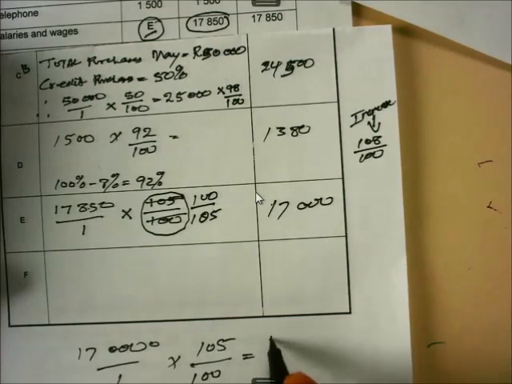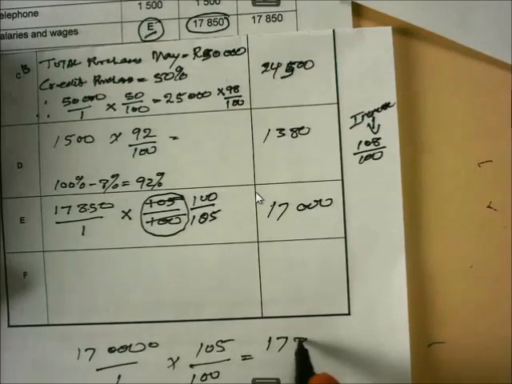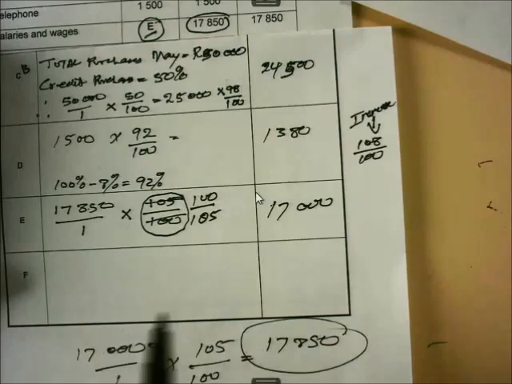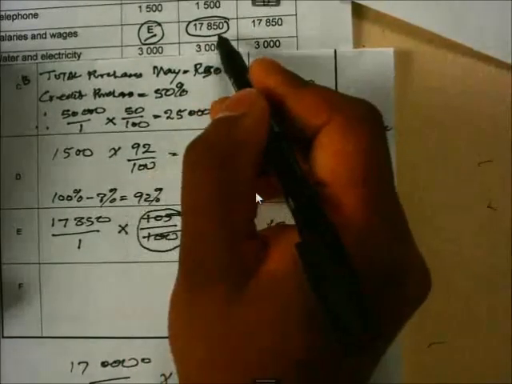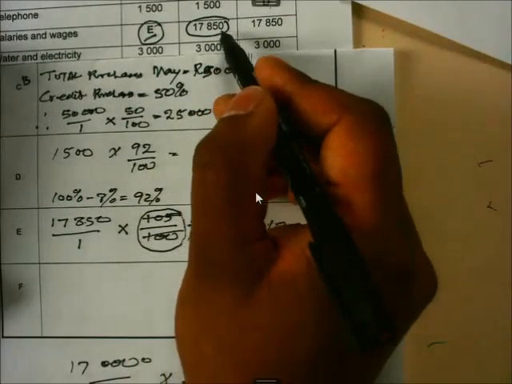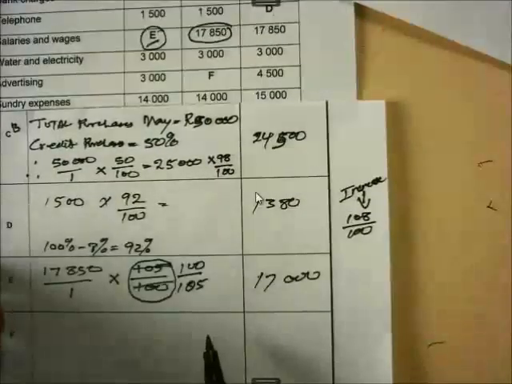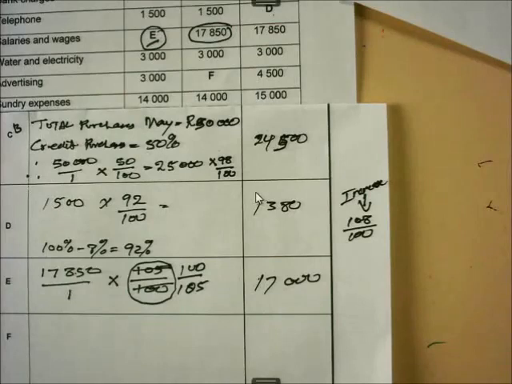It will give me 17,850. That would show an increase. But here, because I was given the amount after the increase, I say 17,850 multiplied by 100 over 105. I'm sure you are able to see the difference.